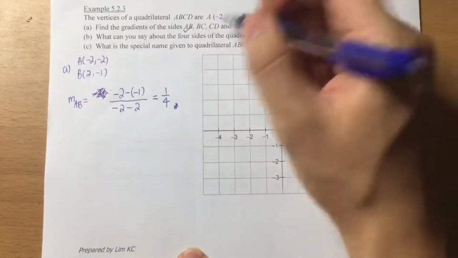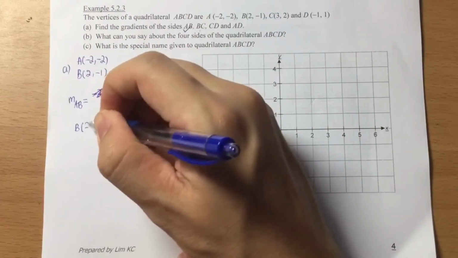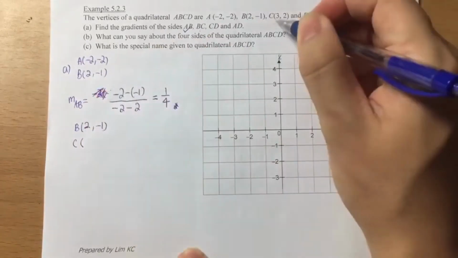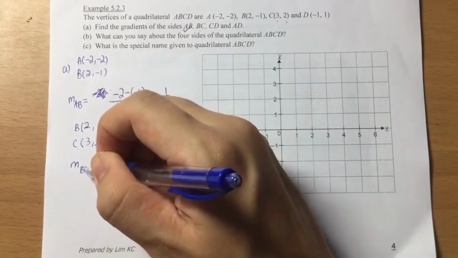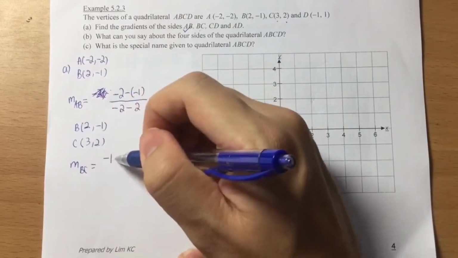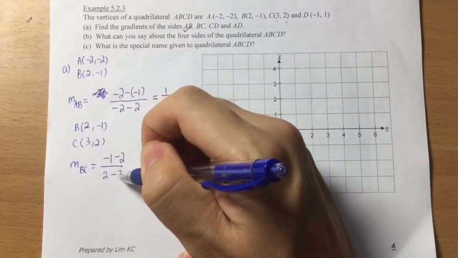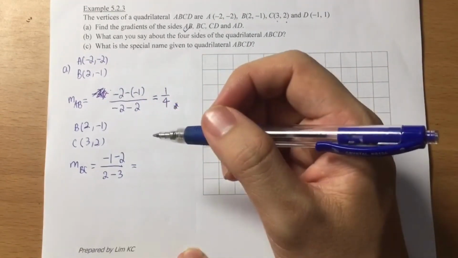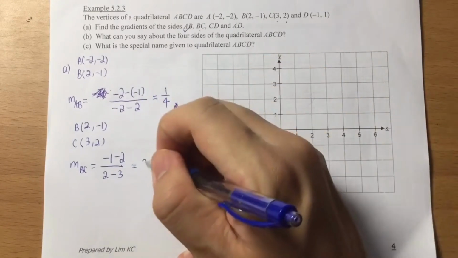Another part. AB cleared, BC. So my B is 2, -1, C is 3, 2. So my gradient for BC would be -1 minus 2 over 2 minus 3. Again, if I press my calculator, I would be able to get 3.